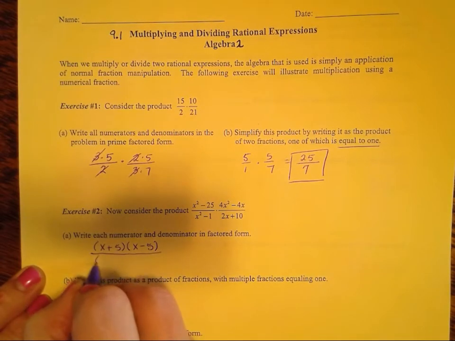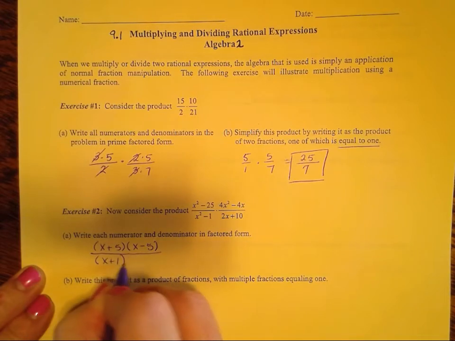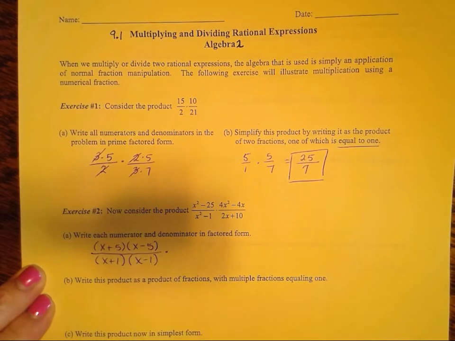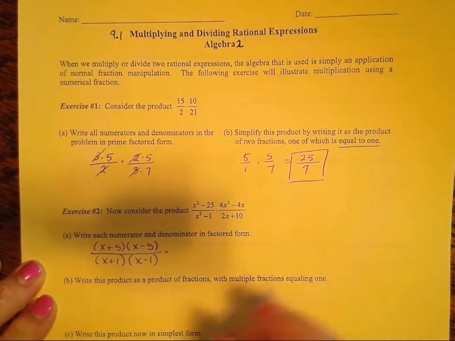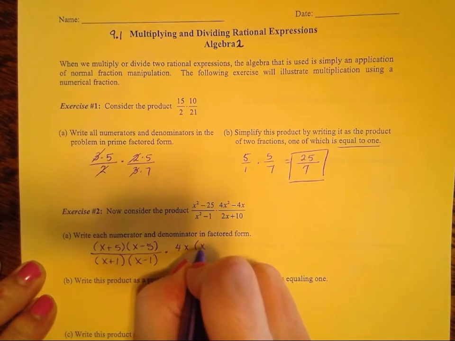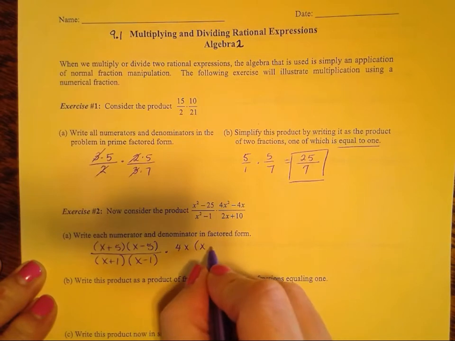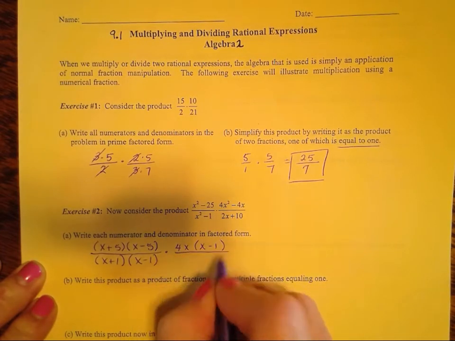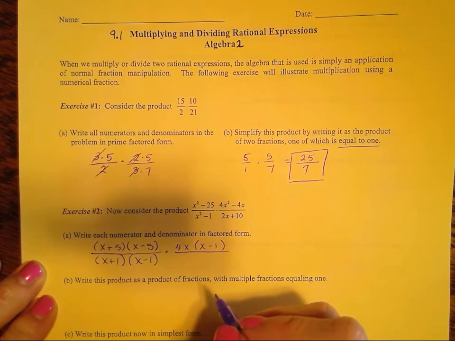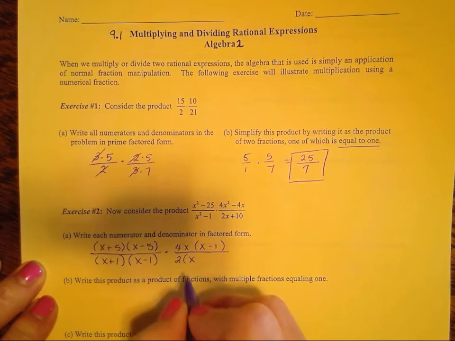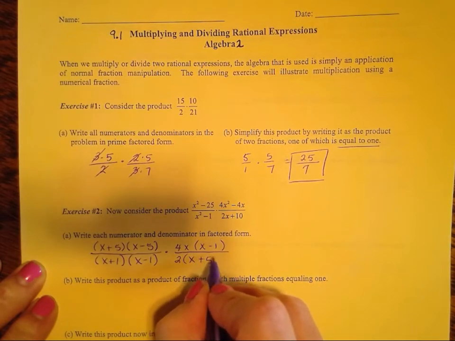So we want x plus 1 times x minus 1. Now on the second fraction, we can factor out a 4x. So 4x times x is 4x squared. 4x times negative 1 is negative 4x. The denominator, we can factor out a 2. 2 times x is 2x, and 2 times 5 is 10.